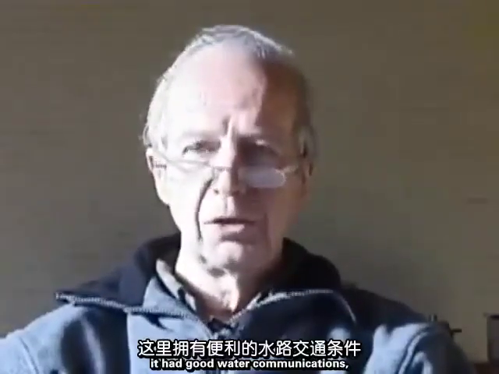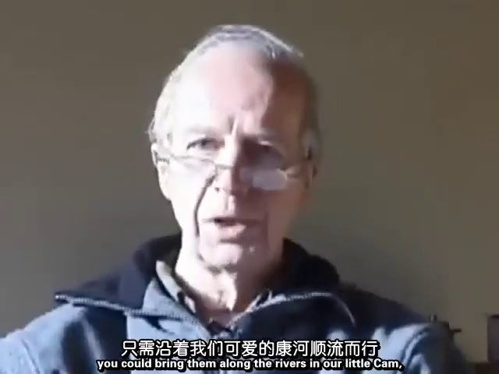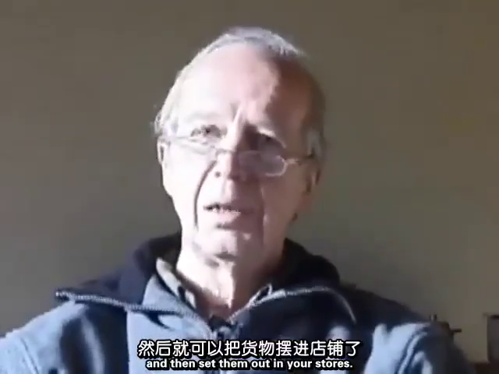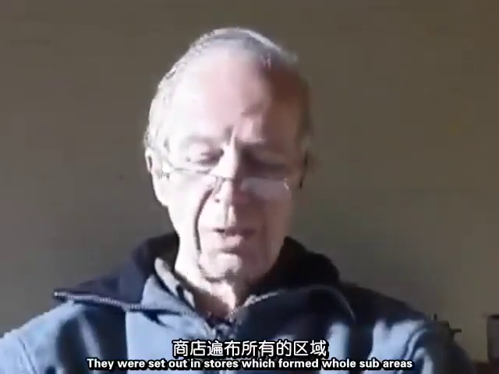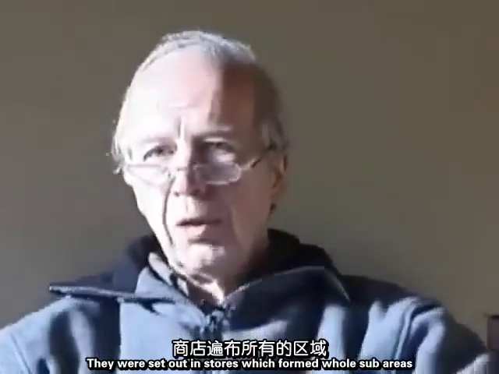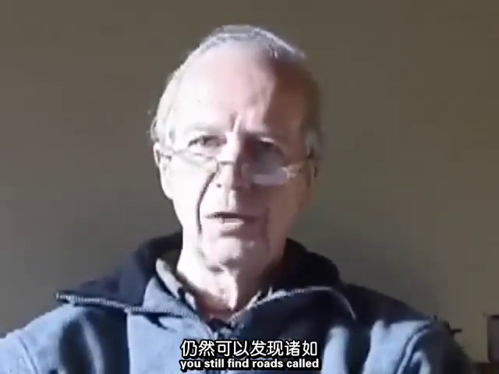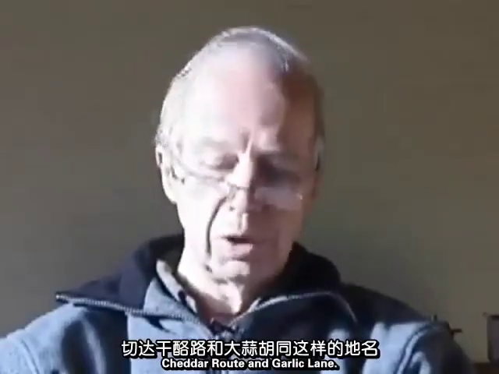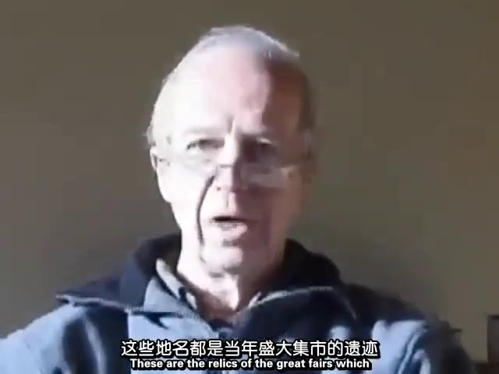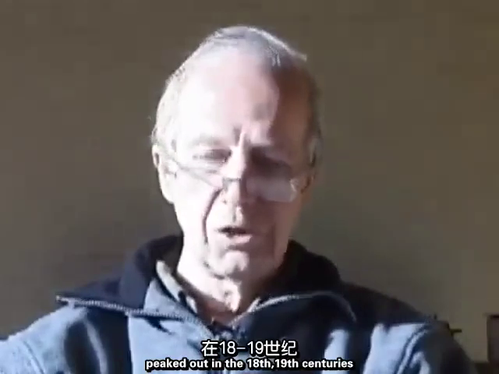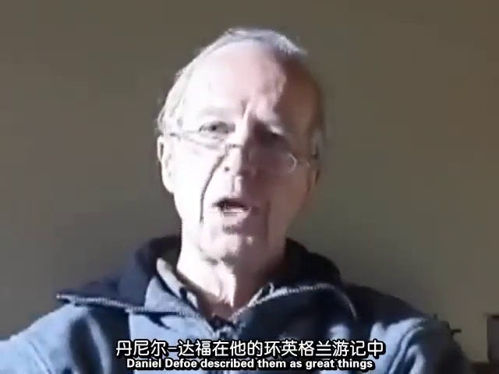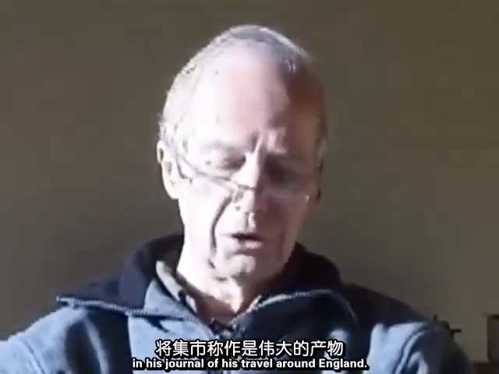They were brought here because it had good water communications. You could bring them along the rivers, ending up with the Cam, and then set them out in your stalls. They were set out in stalls which formed whole sub-areas, and indeed if you travel up that road now, you still find roads called Cheddar Row and Garlic Lane, and these are the relics of the great fairs which petered out in the 18th, 19th centuries as the railways developed. And Daniel Defoe describes them at great length in his journal of his tour around England.